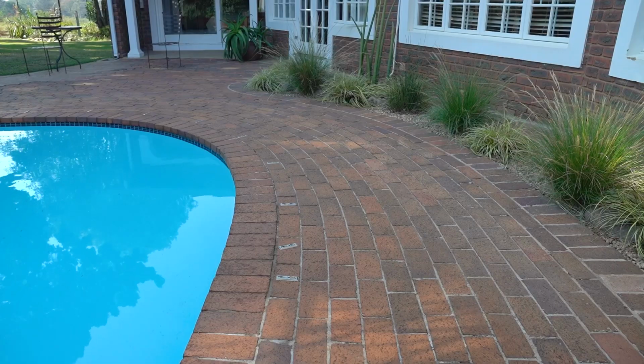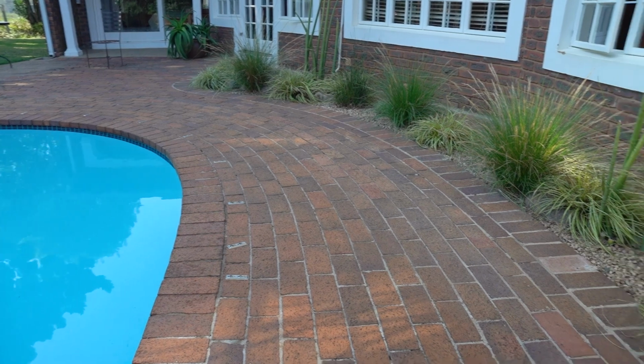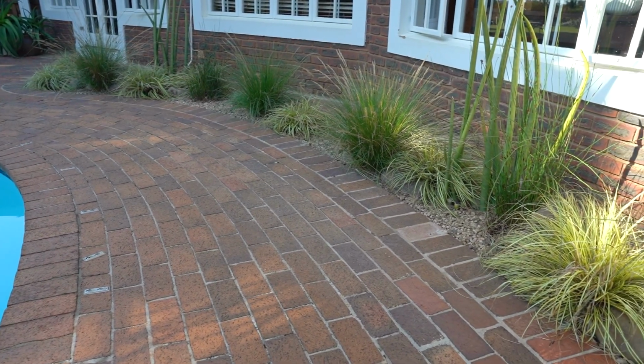A must-do for me is preparation. Make sure that your paving is laid in cement mortar on a properly compacted subbase. This will minimize movement and cracking as the paving ages.